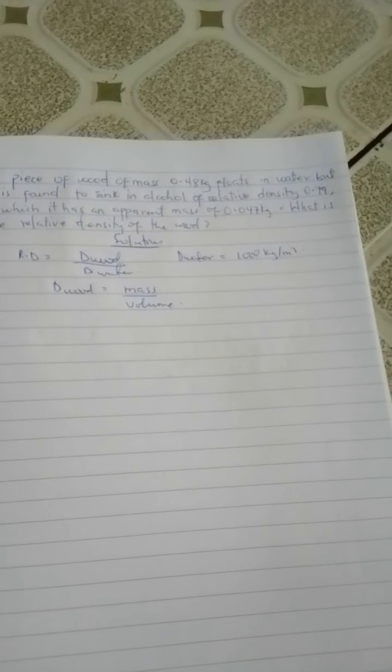In the question, we were given the mass of the wood to be 0.48, but we don't know the volume. Now, from the Archimedes principle, since the wood sank in the alcohol, it is going to submerge with its entire volume. So as it is sinking, it will displace its entire volume within the alcohol. And you know that the weight of the volume displaced is equal to the buoyant force. Now, we have the apparent mass, or its mass in the alcohol, so let's convert that to weight.